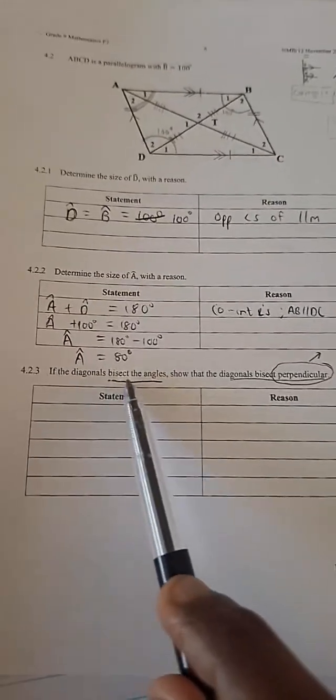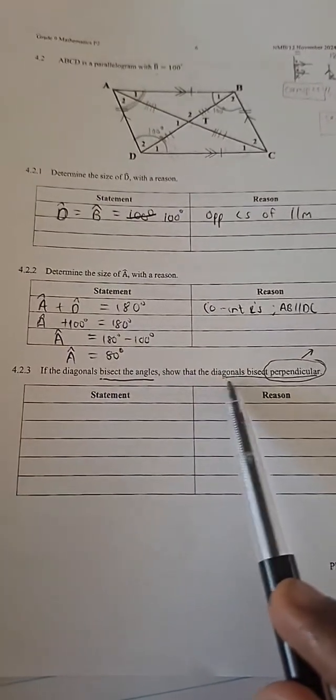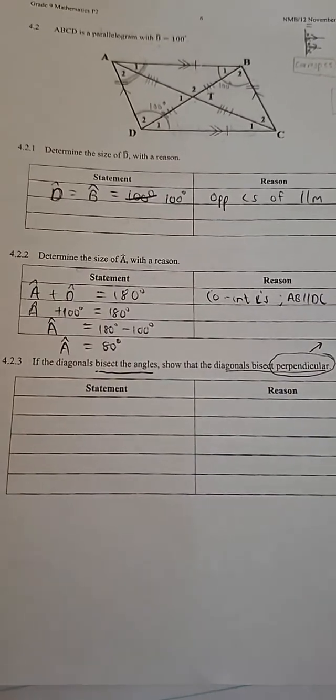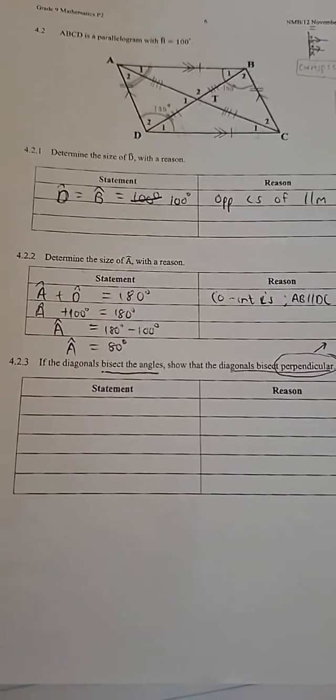Okay, so if the diagonals bisect the angles, show that the diagonals bisect perpendicular. Oh, the network was making nonsense. So where was the mistake? Speak to me.